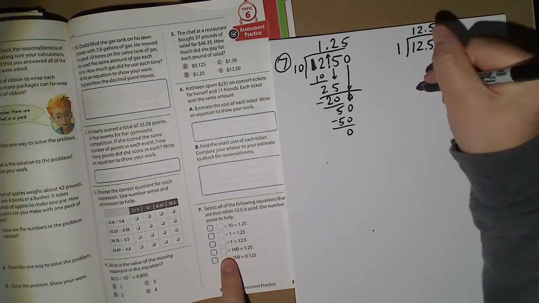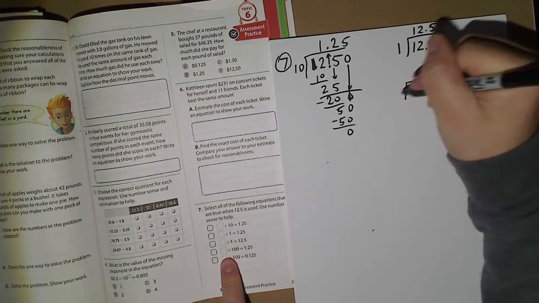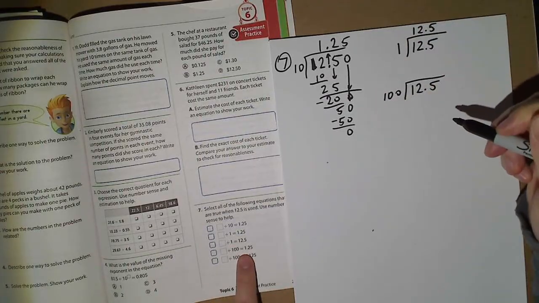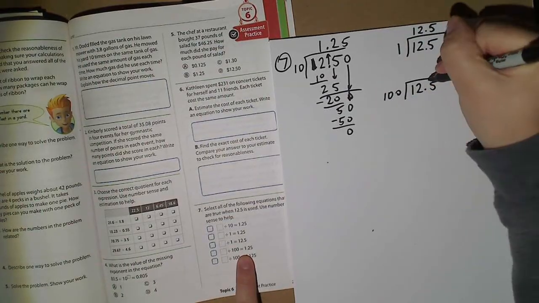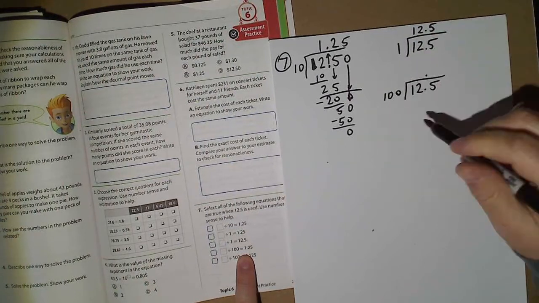This one says 12 and 5/10 divided by 100 equals 1 and 25/100. Well, again, I could do the math here if I really even need to, right?